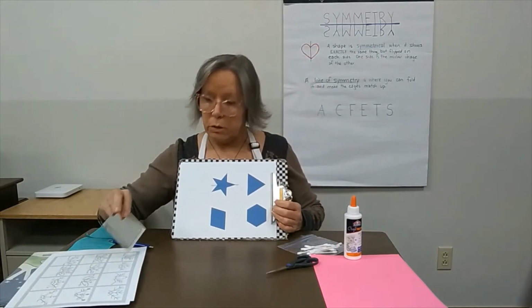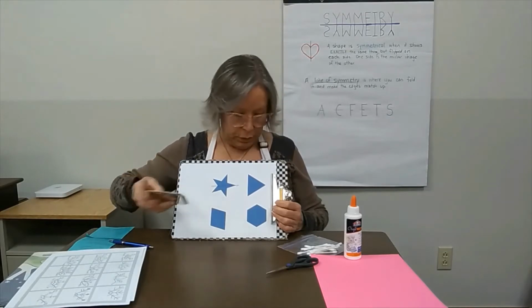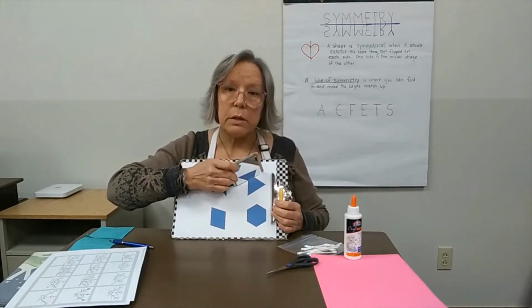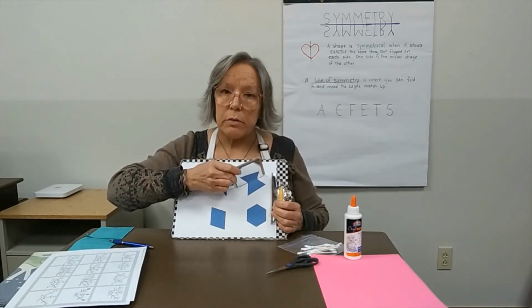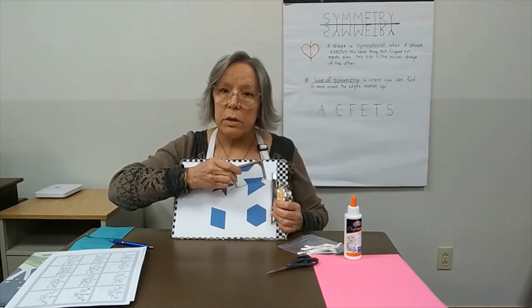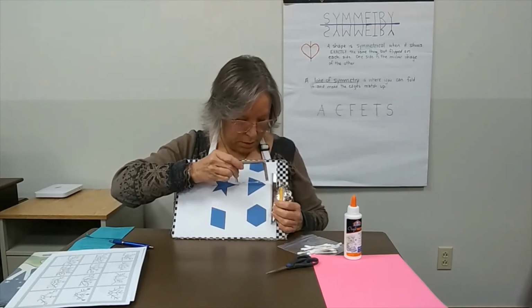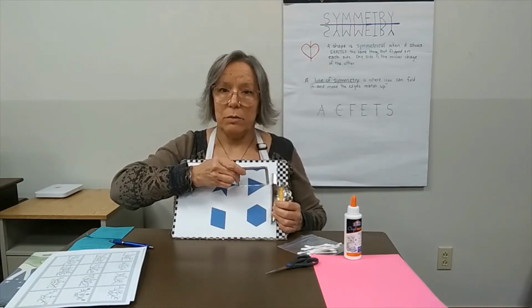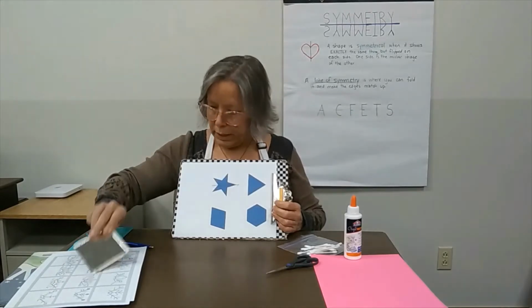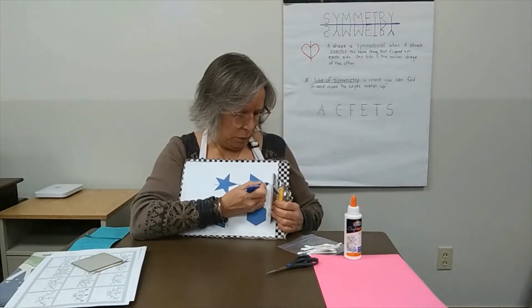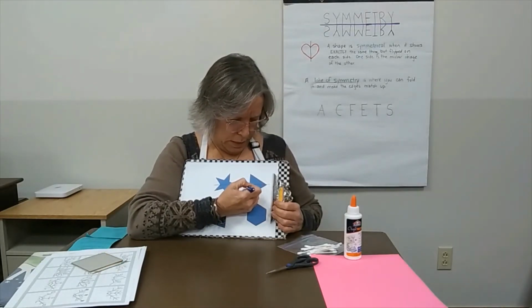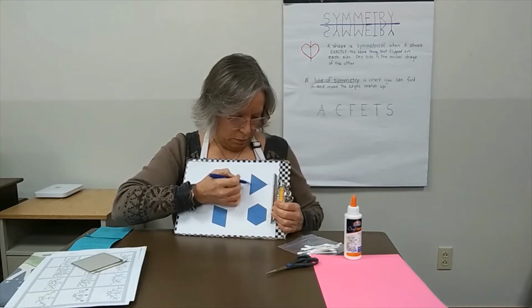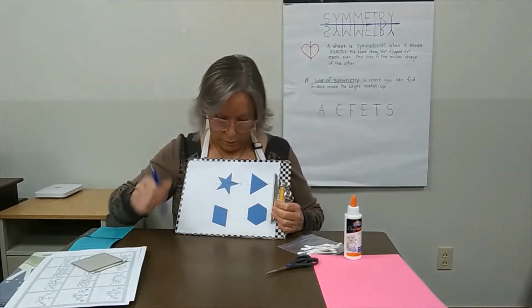For our triangle, let's see if we can get this. That does not look the same flipped over, does it? There we go. That looks like it now, doesn't it? Yes. So our line of symmetry for this is going to be right here. This right here looks the same flipped over on this side.